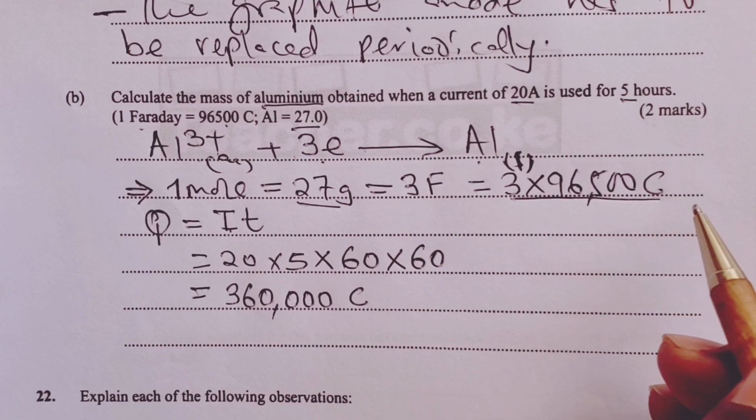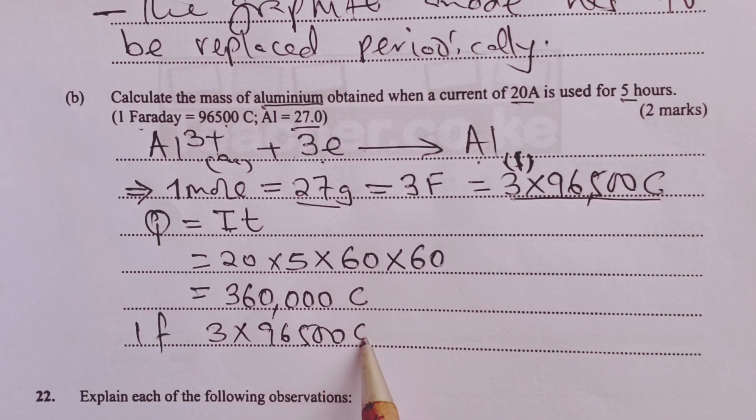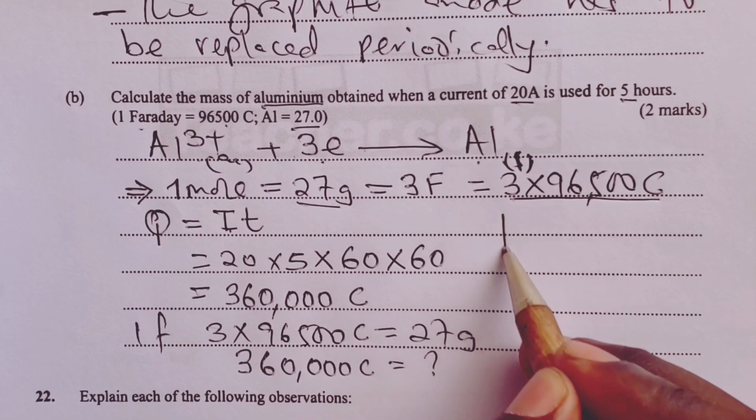So then we argue that if 3 by 96,500 coulombs gives us 27 grams, how about the quantity of electricity that we supplied, which is 360,000 coulombs? This would give us how much?